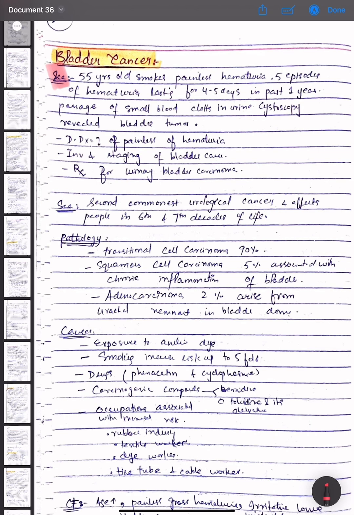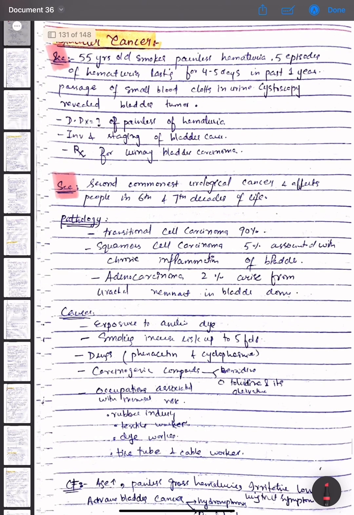Another point is that it is the second commonest urological cancer and affects people in the 6th and 7th decades of life. The pathology is that transitional cell carcinoma is 90%, squamous cell carcinoma 5% associated with chronic inflammation of the bladder. Adenocarcinoma is 2%, arising from urachal remnant in the bladder.